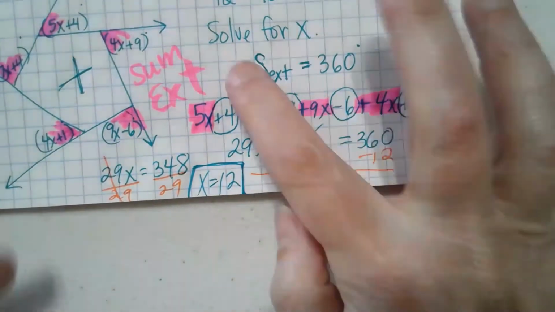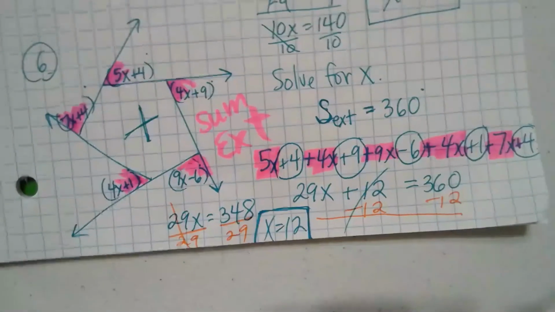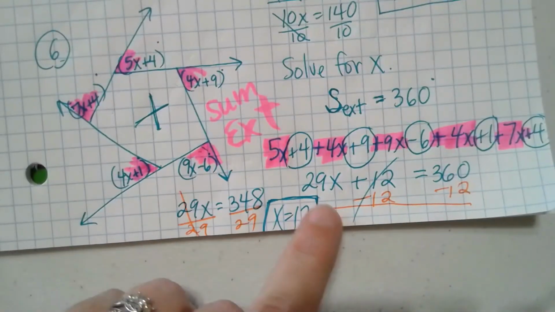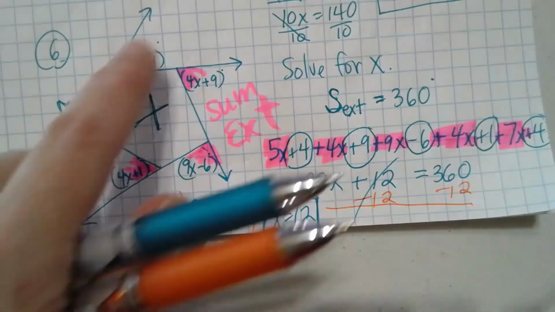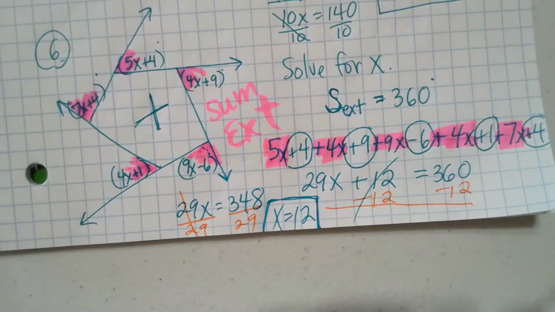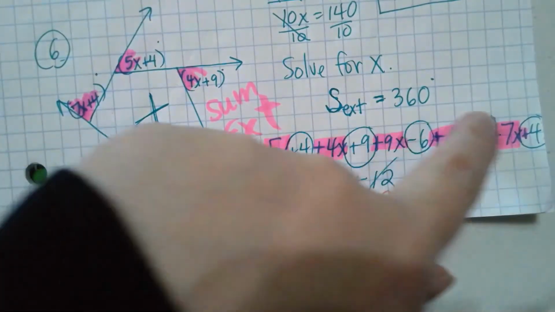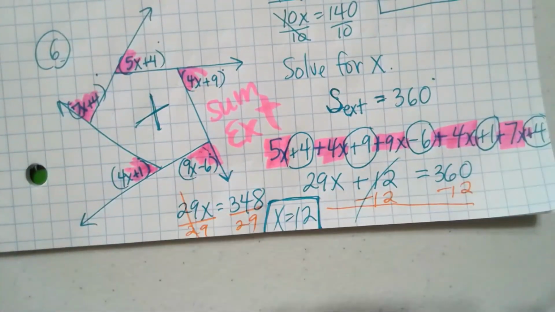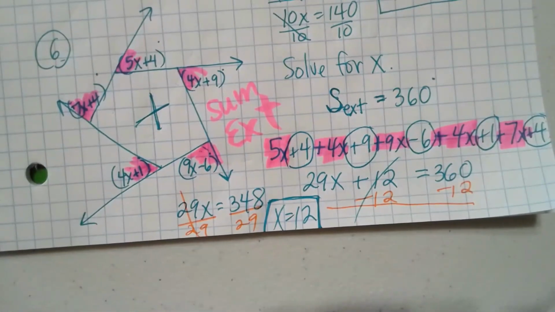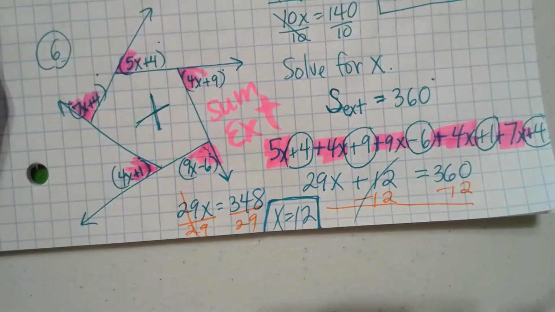Okay, solve for x. If they wanted me to find one of them, I could take this 12 and plug it back into any one of these equations and I could find what that value would be. Okay? All right, again, don't freak out about the solving equation part. Use your formula first and then set up your big long crazy equation. Use your equation solver if you need to, or your algebra. Again, find me if you have questions before submitting your assignment.